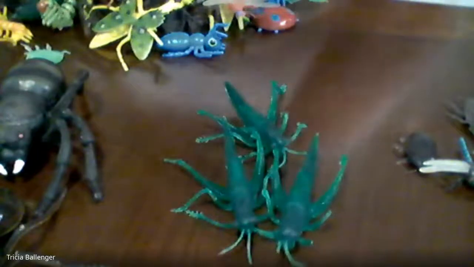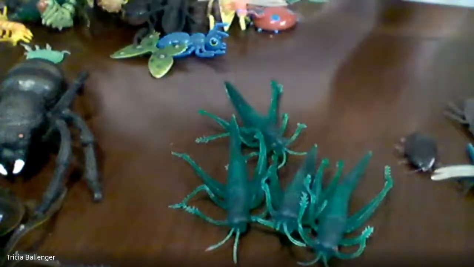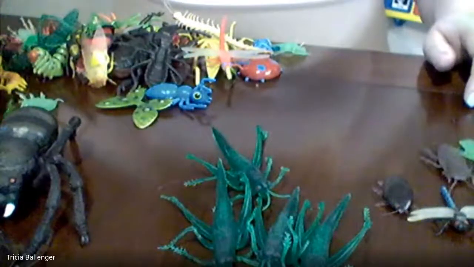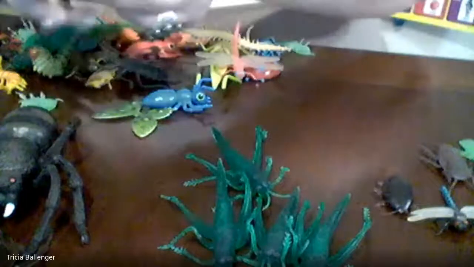Medium. Medium. He's kind of large, don't you think? We'll put him with the large. What about this guy? He's definitely mumbo jumbo large, isn't he?